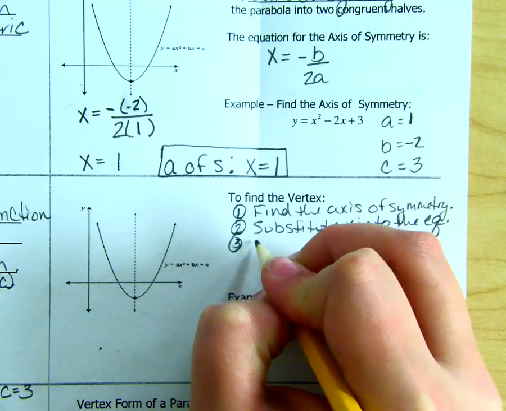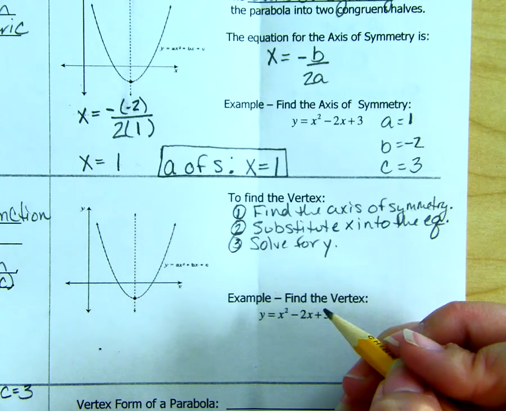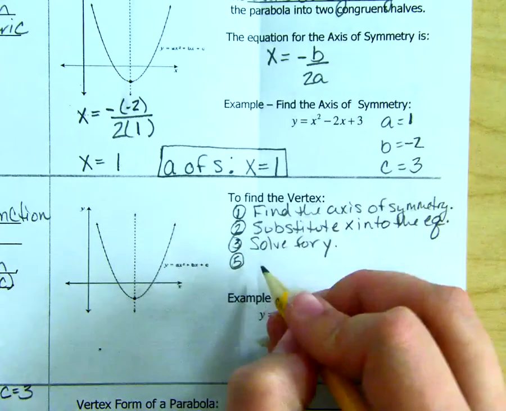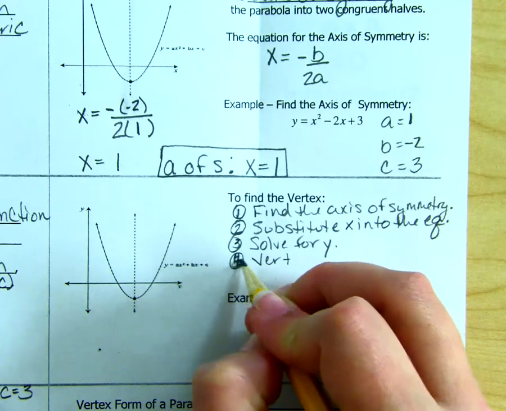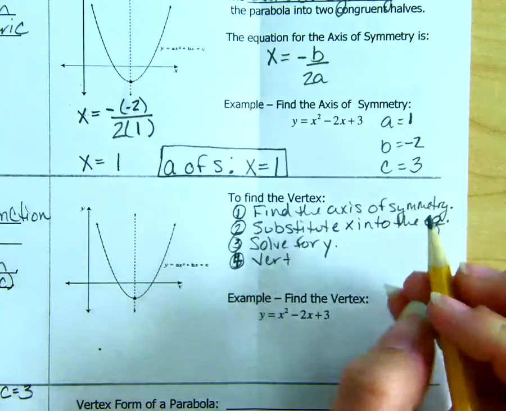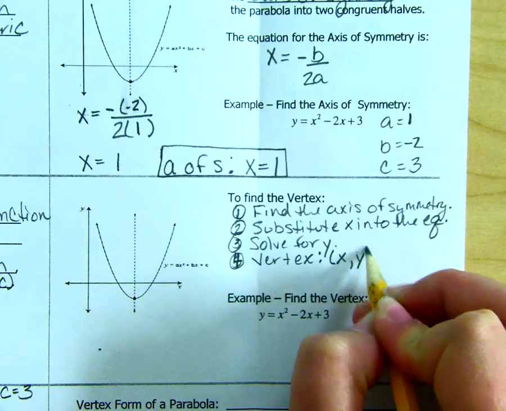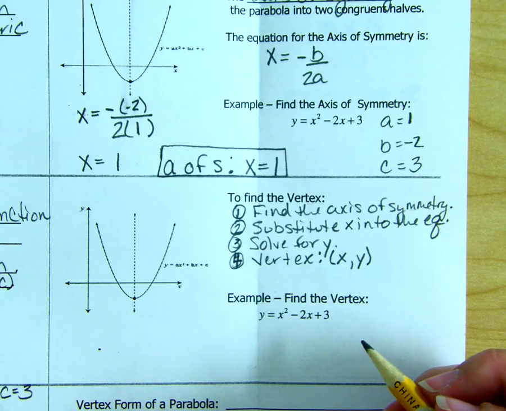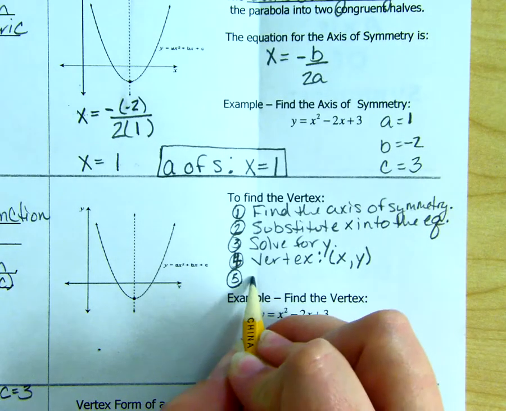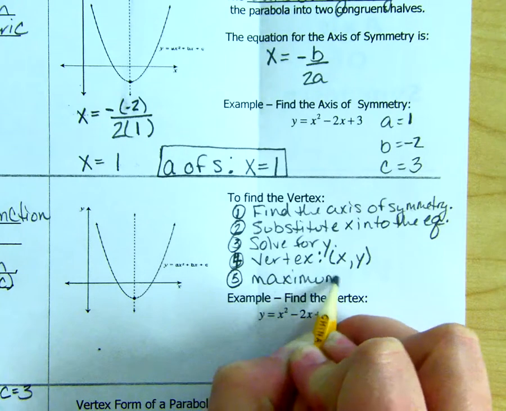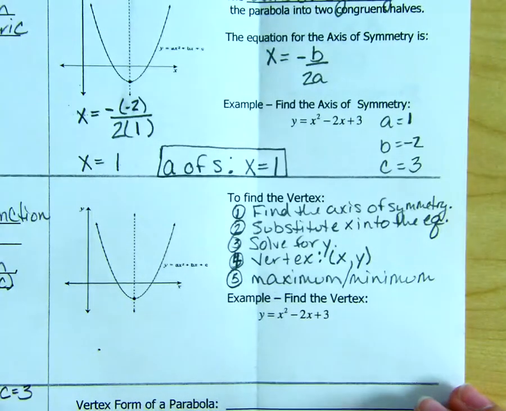Then step 3, solve for y. Then after you solve for y, you'll write it as a vertex in ordered pair form. Oops, I apologize. See, if I don't say step out loud, I totally mess it up. Step 4, you'll write your vertex in ordered pair form, which is (x, y). And you have to have the parentheses and you have to have the comma, otherwise it is not an ordered pair. And then step 5, the actual step 5, you will determine if it is a maximum or a minimum value. And I can't fit the word determine with that because those are long words.